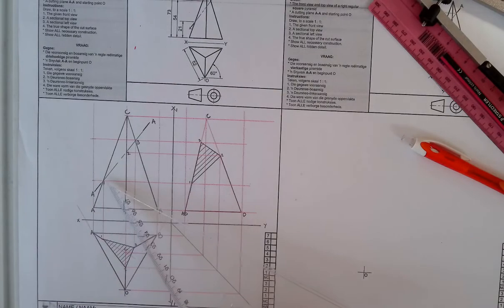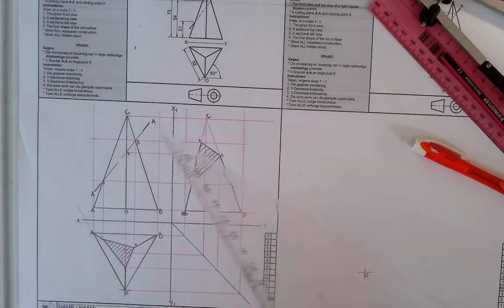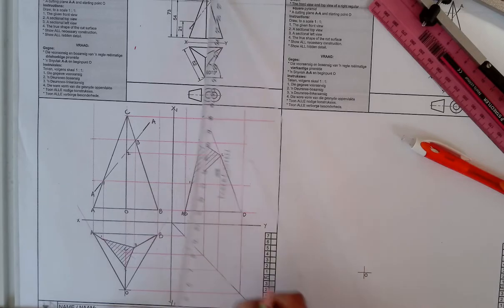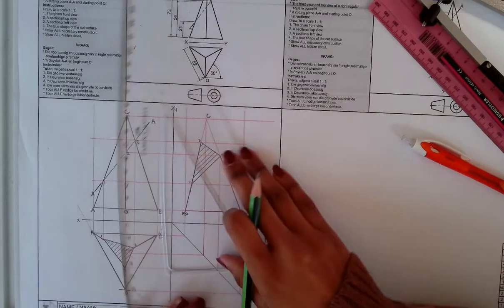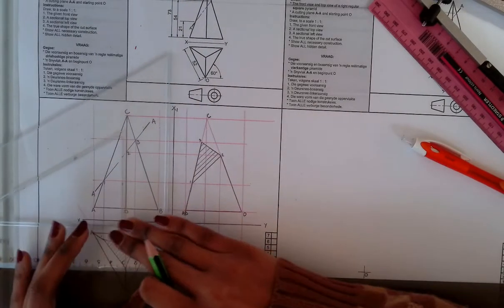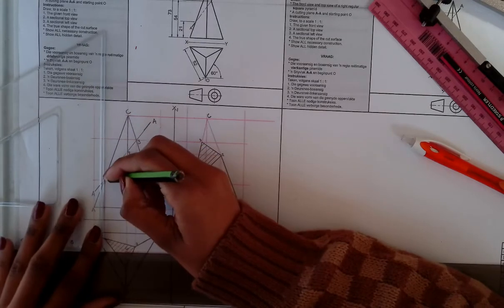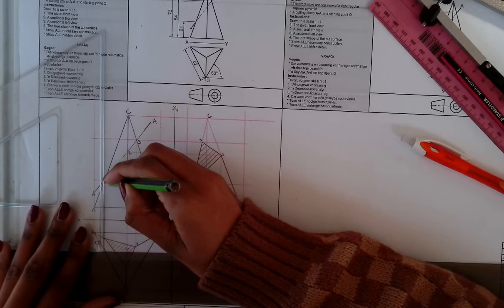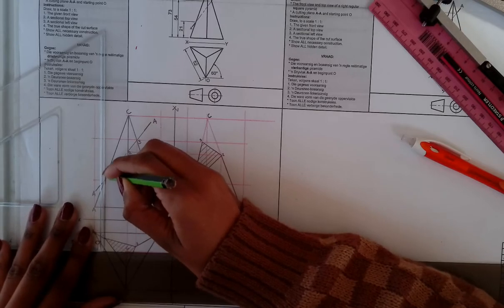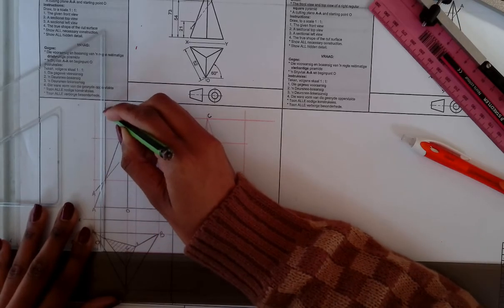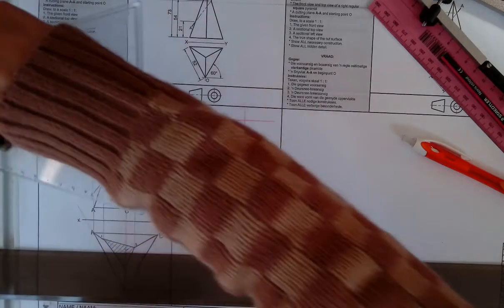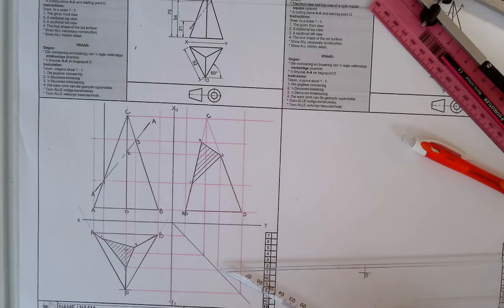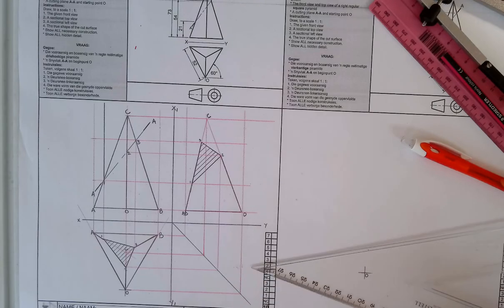Where your cutting plane starts in the front view, here at point 1, you're going to extend that line from point 1, and we're going to treat that line as our XY line. So you're going to extend it like that.